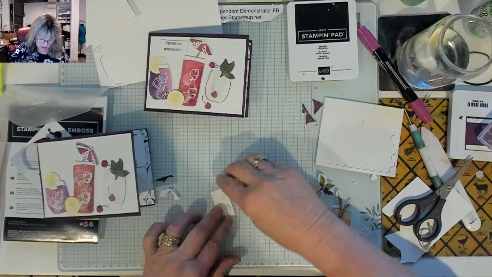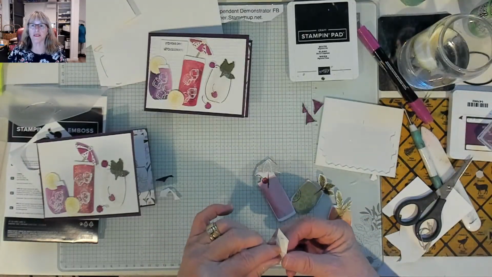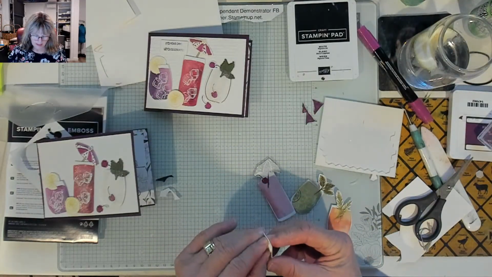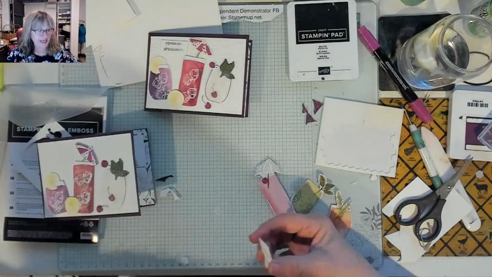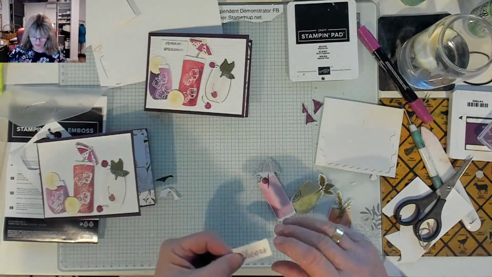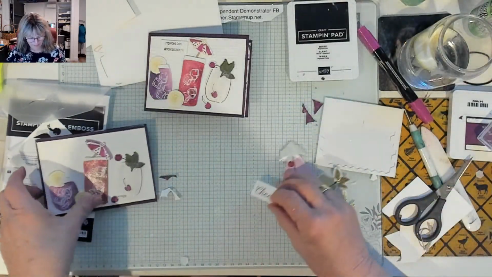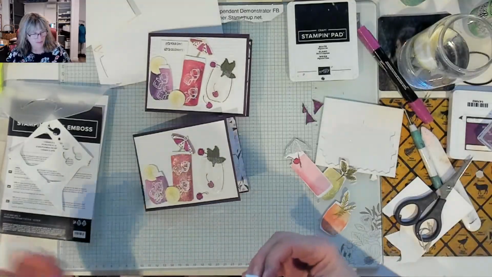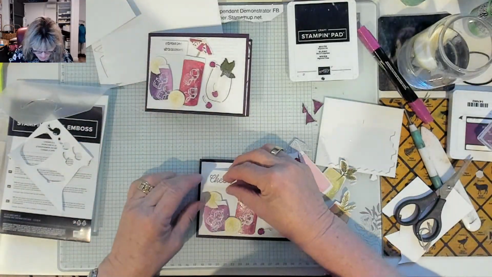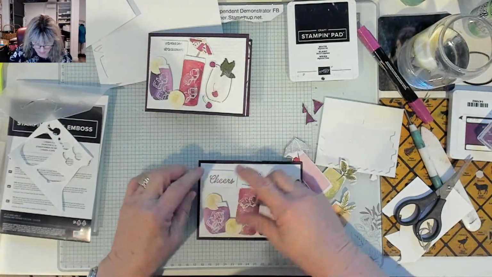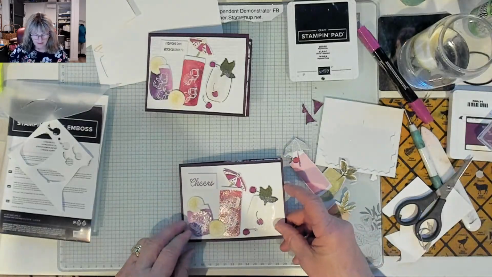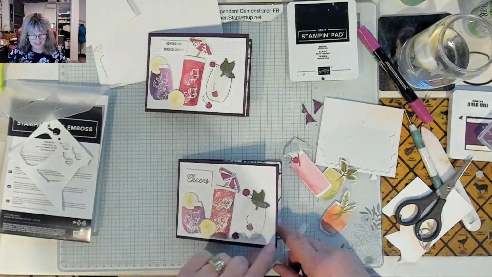We're nearly finished. And oh my God, look at the mess on my table. This is a very easy card to cut out, very easy card to fold. Just a little bit of fiddle farting. Alright, I like cheers. There, how's that? I think cheers looks better. It looks busy, doesn't it?